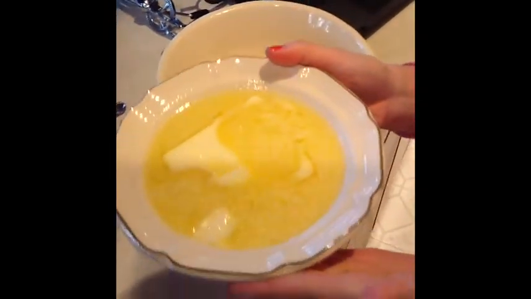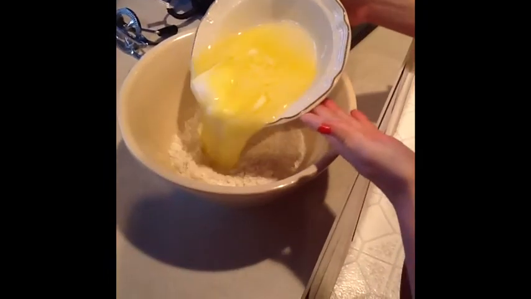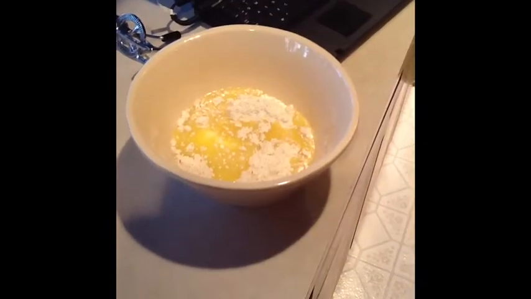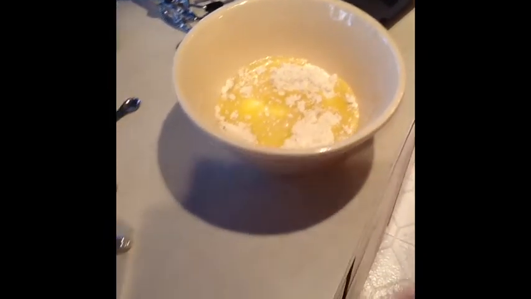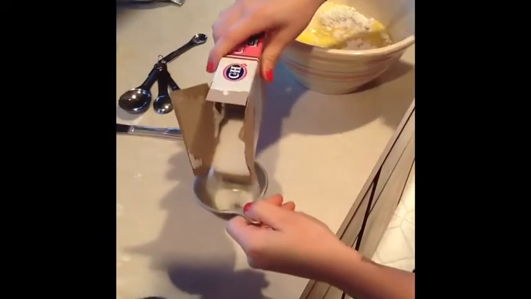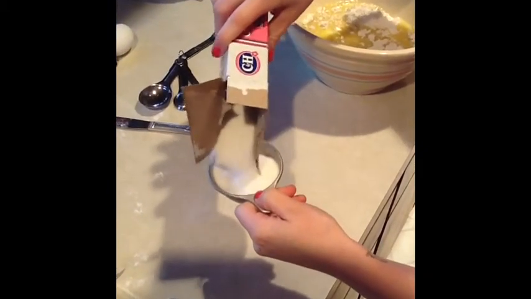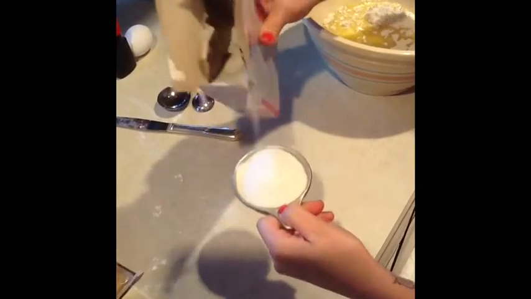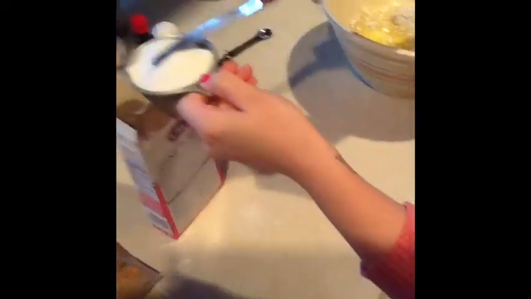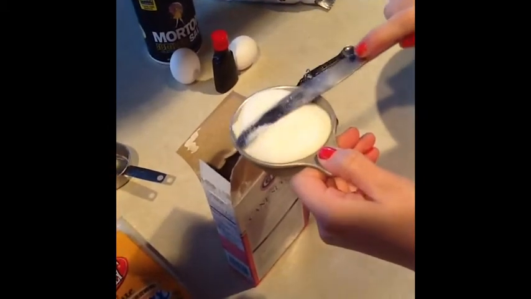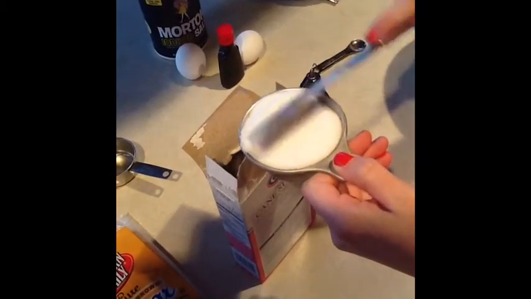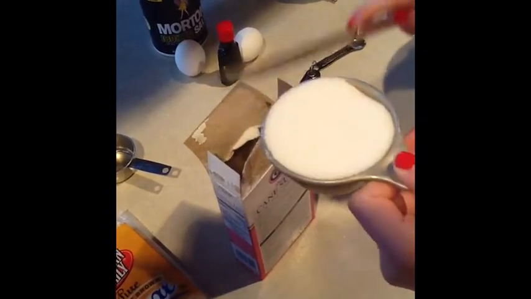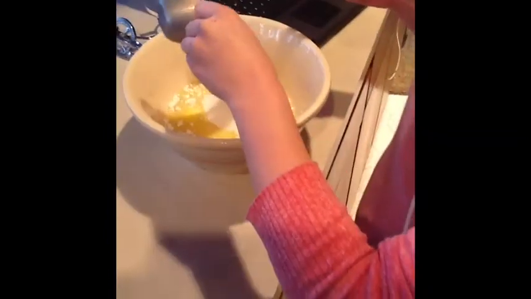Next comes your butter, and you're going to want 1 cup or 2 sticks of unsalted butter at room temperature. I went ahead and I melted the butter so it would be easier to stir. Next, you want 1/2 cup of granulated white sugar. Fill the cup and level it out. And then place that in your mixing bowl.